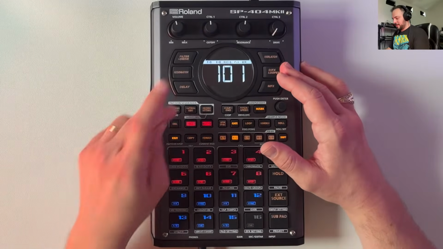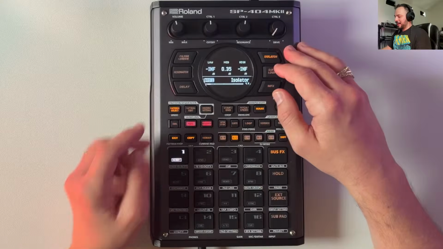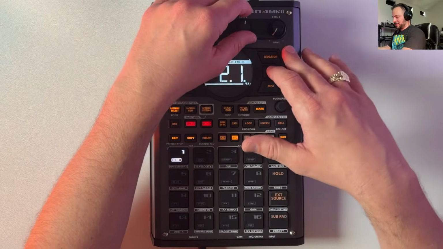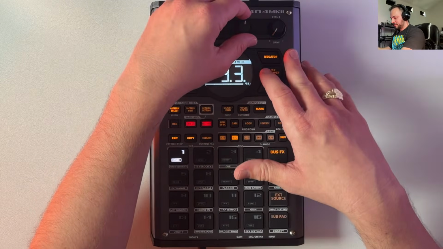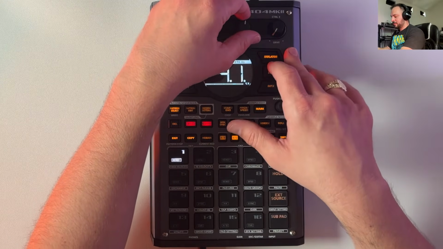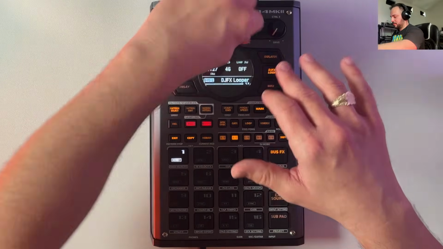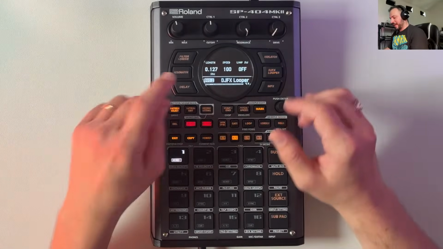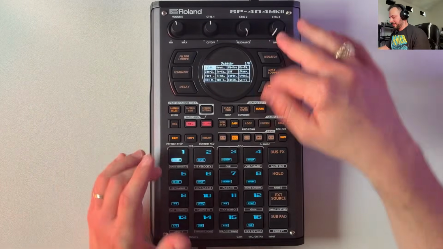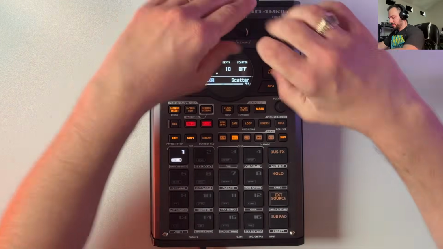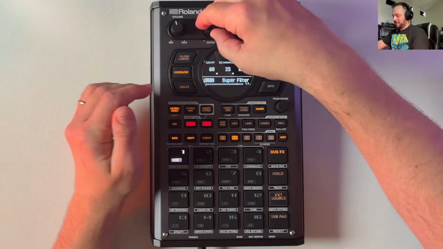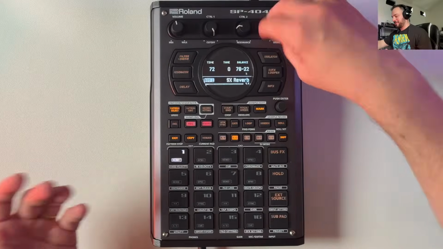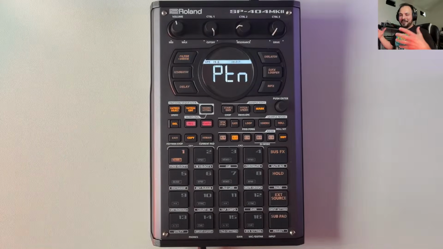Or you can do the performance stuff, like the cliched isolator to the drop with the DJ FX looper. We'll get to the bar. Here we go. Stuff like that. You can do scatter, the nice glitch effects. And of course, filter. Or I love even just overloading the reverb on that snare and all that stuff.